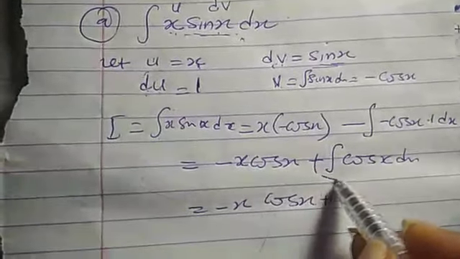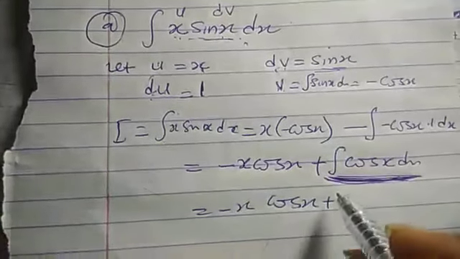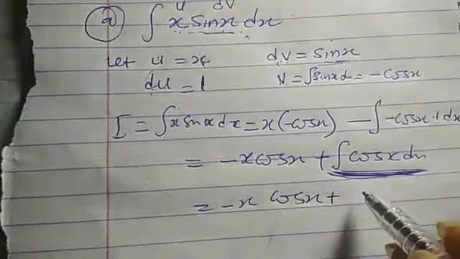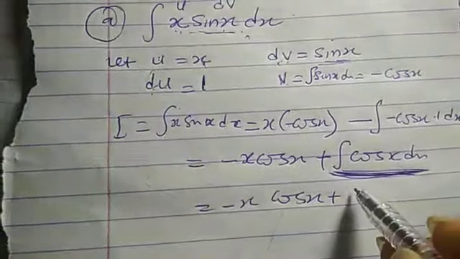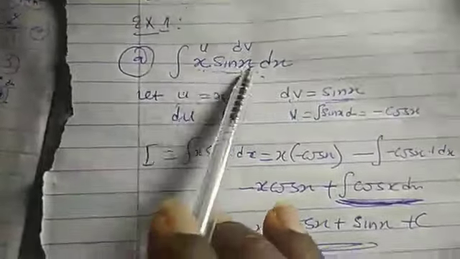So we are just left with integrating this one alone. If we integrate it, what are we going to have? It's as simple as ABC. Our answer will be equal to sin x plus c. So this is the answer. That means if we integrate x sin x, we will have this.